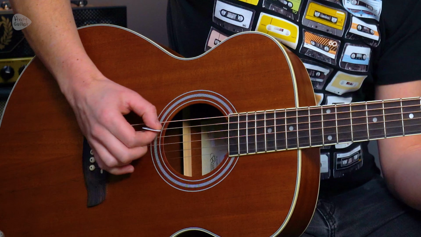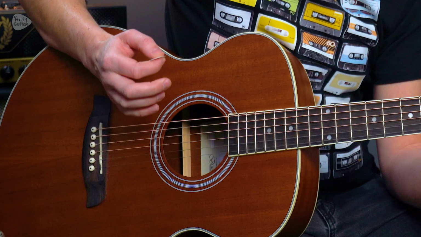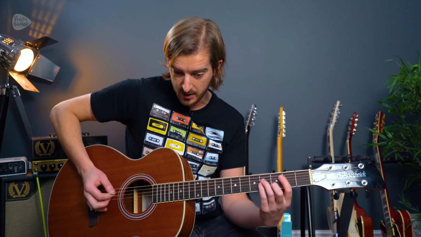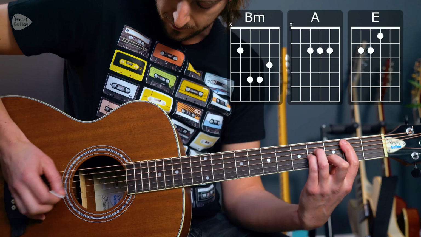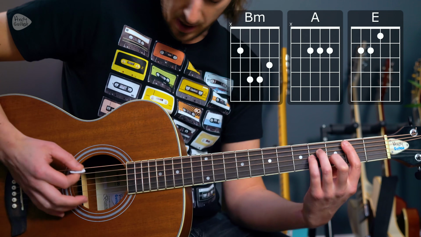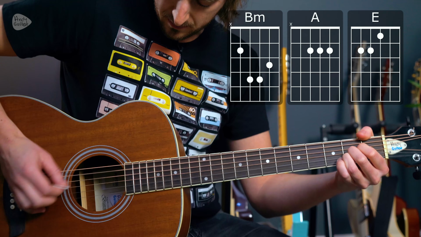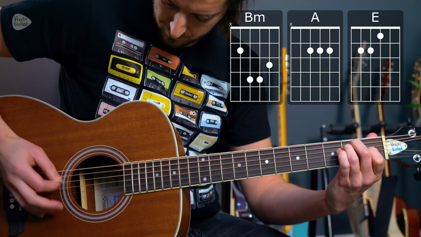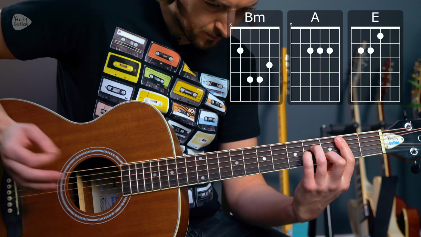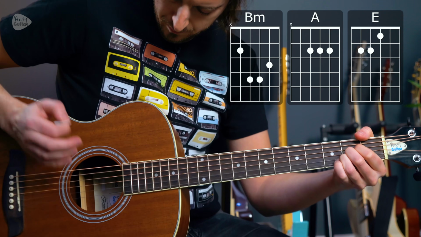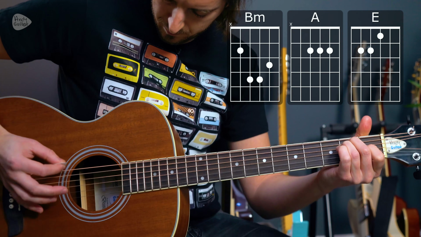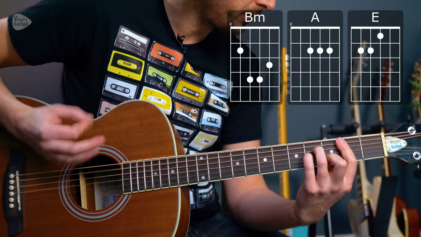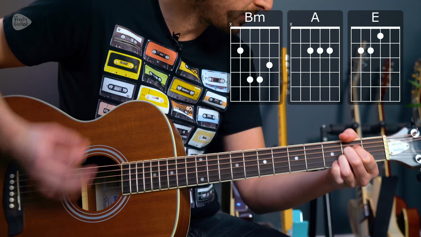B minor, we do this pick, pick, pick, strum, which is quite common, and something that we've done a couple of times in this list of songs. Pick, pick, pick, strum, an up strum or a down strum, totally fine, whichever you prefer the sound of. Or we could just strum down, down, up, down, down, down, up, down.